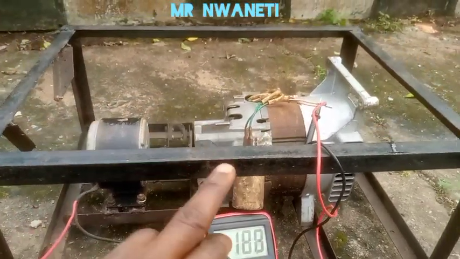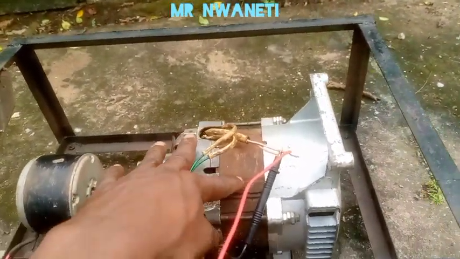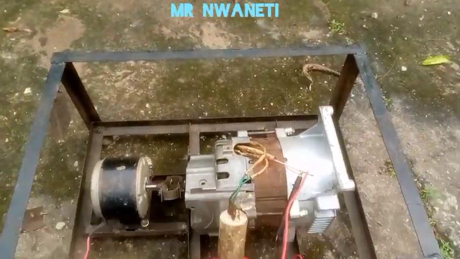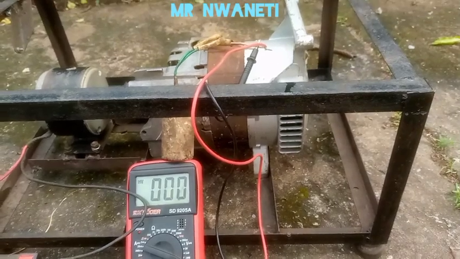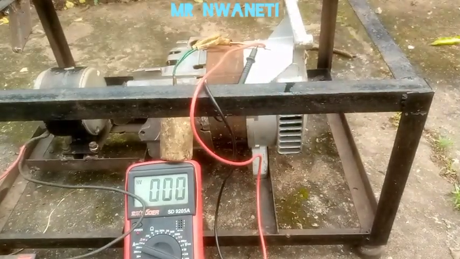Okay, exactly 210, 211. So this coil gives us 210 volts. So now I'm going to dismantle it so that I can connect the other stator.